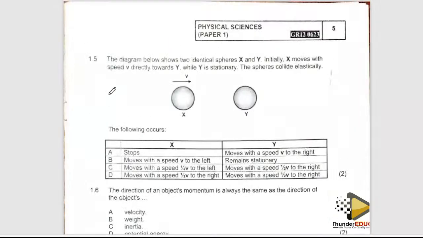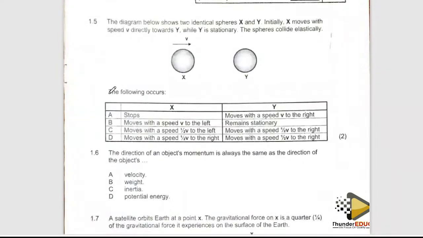Then 1.5, they are telling us that the diagram below shows two identical spheres, X and Y. Initially X moves with a speed of V directly towards Y, and Y is stationary, so this one has an initial velocity of 0. This one is V, but this one is moving. The spheres collide elastically. The following occur.